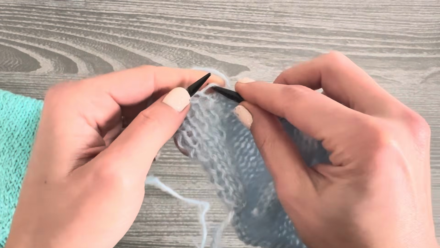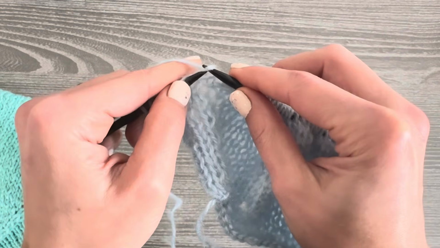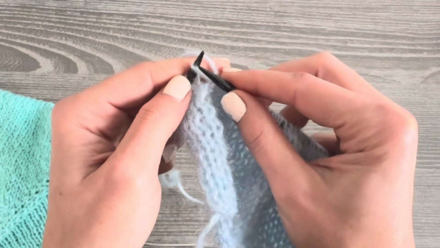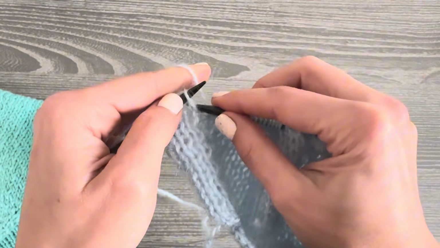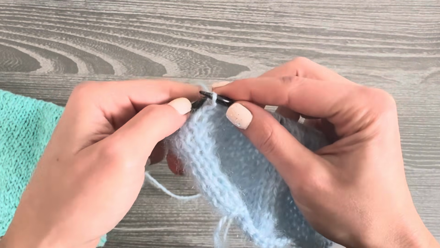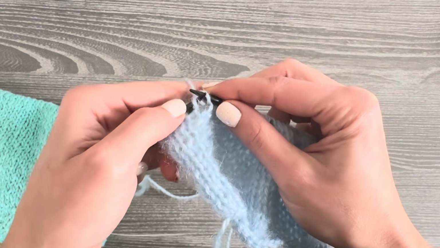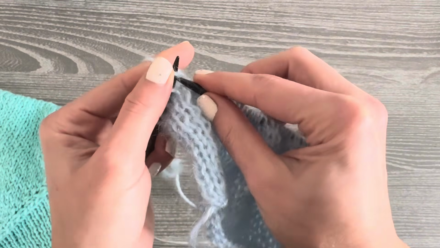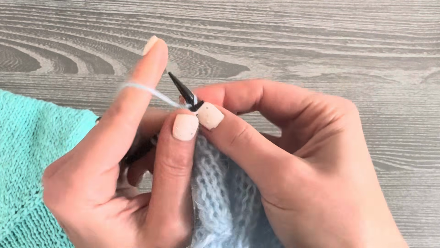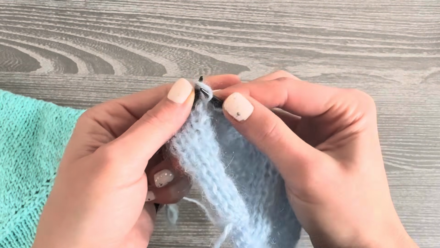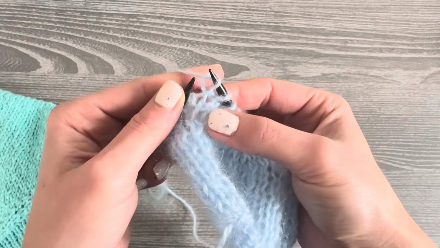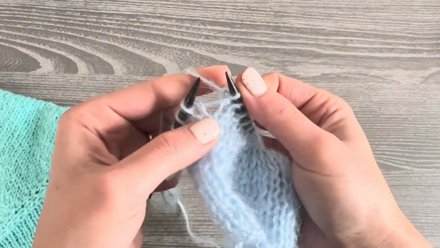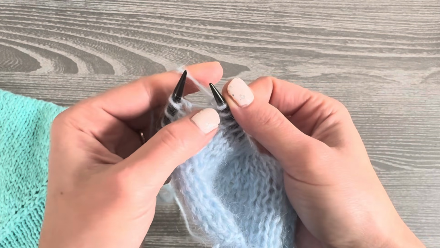So now I'm picking up the stitch and placing it with the loop, not like this because it's to the left. So I'm picking it from behind and knit it in the front, and in this way I will have this loop to the right.